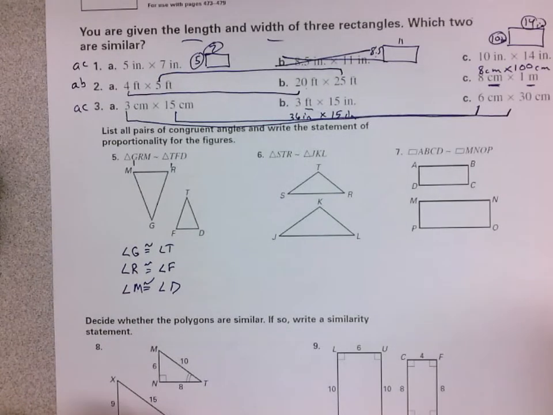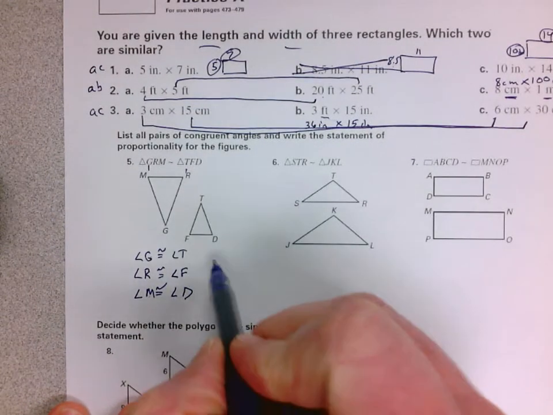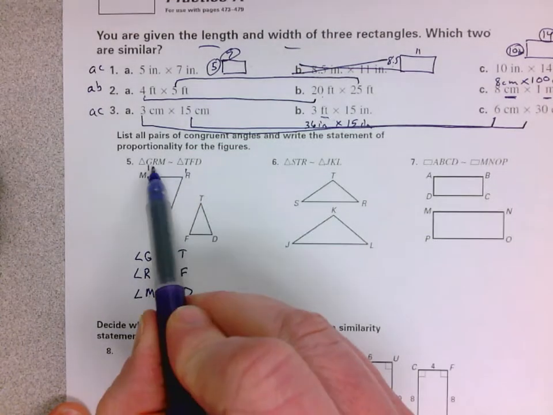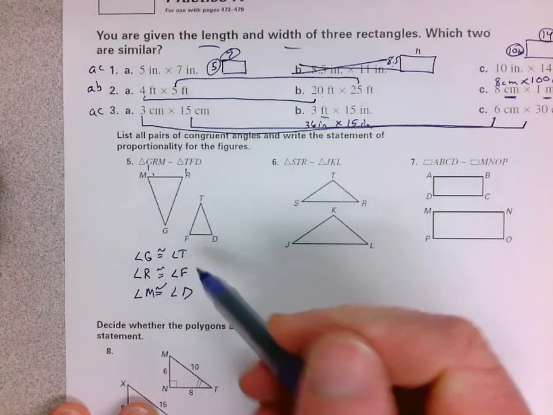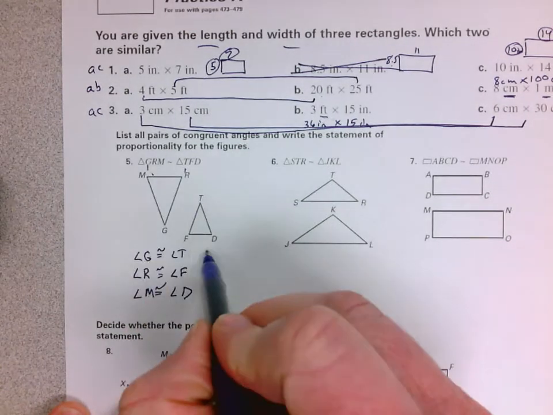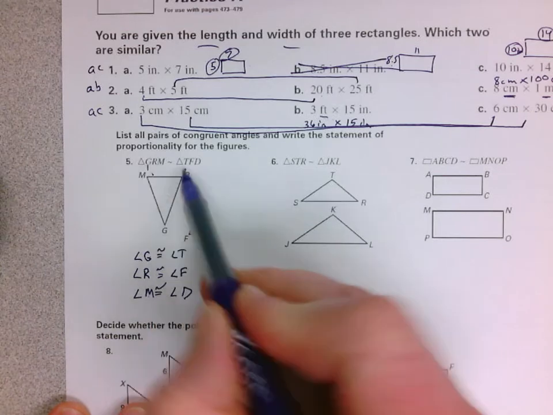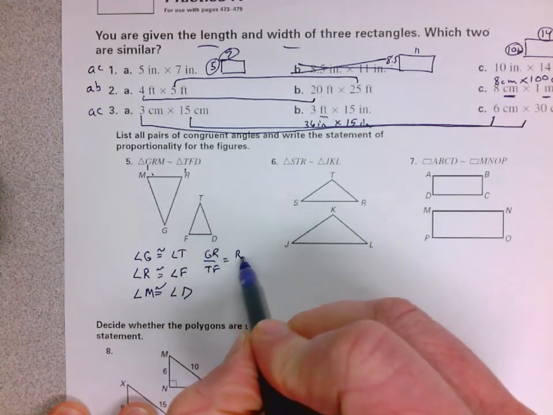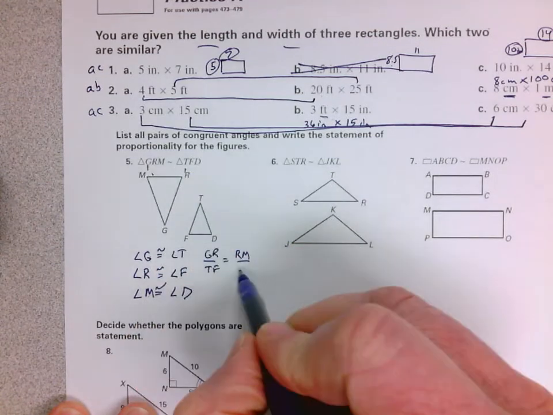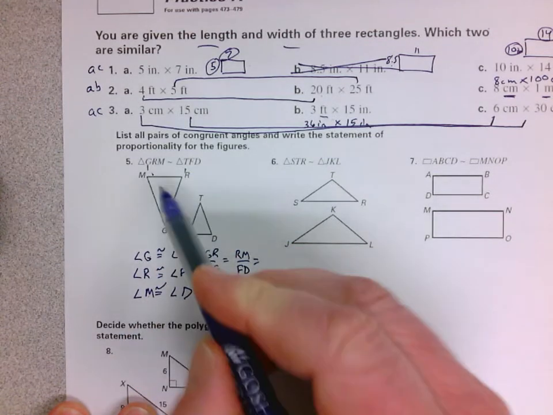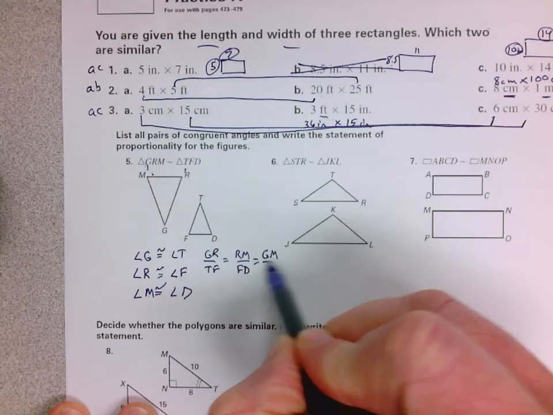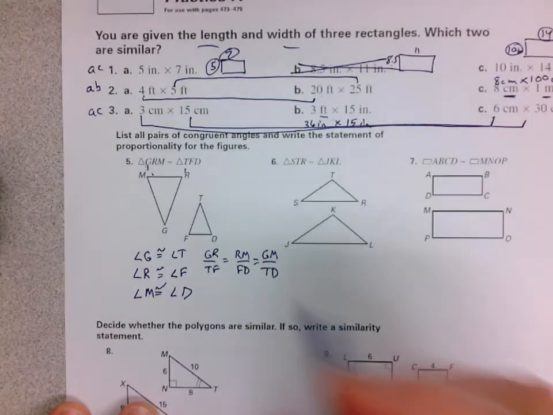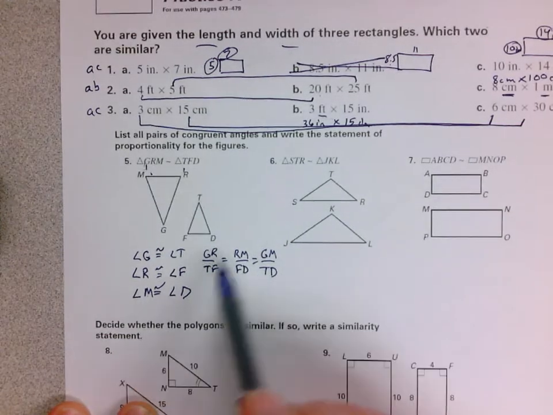Those are the angles. For the sides, just make sure you don't look at the picture. Look at the similarity statement, because the picture can be flipped. So GR over TF, RM over FD, and GM over TD. And you could have those flipped, you could have it in a different order, but that needs a match-up line. We're not going to do the rest of those there.